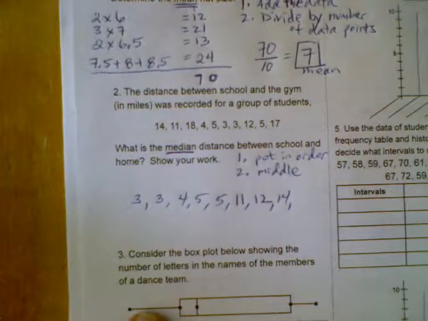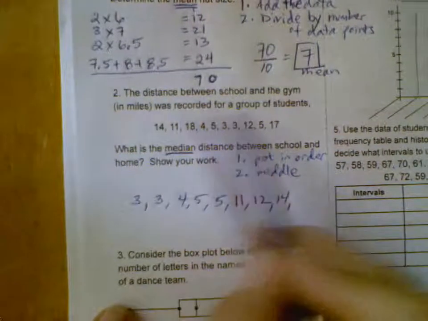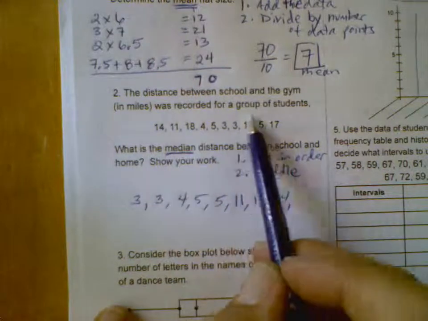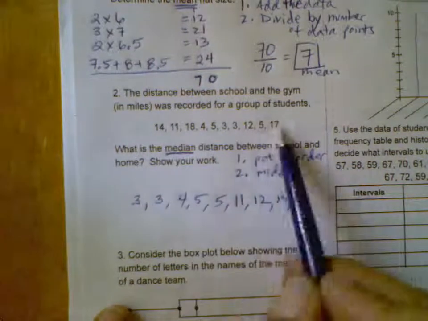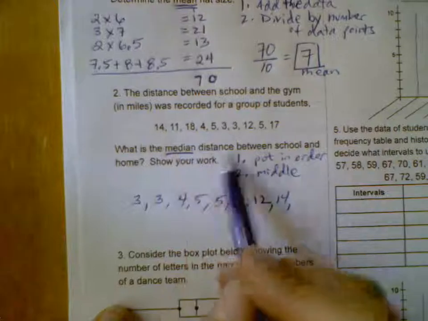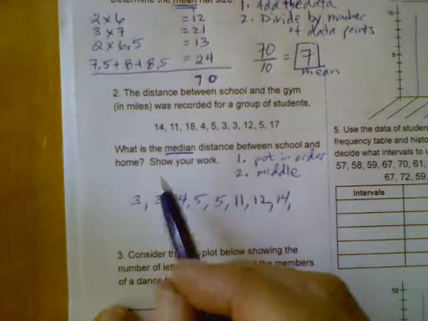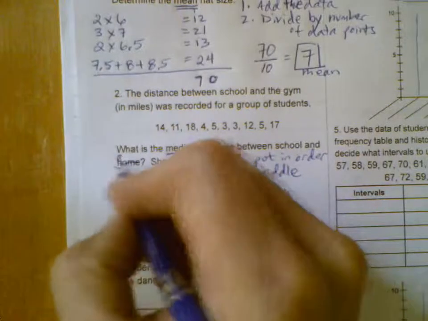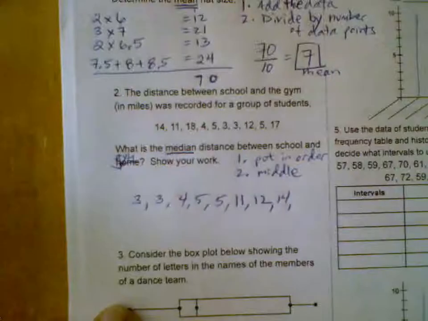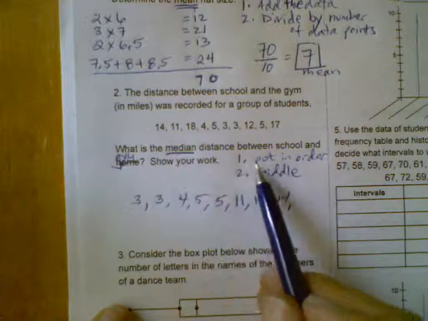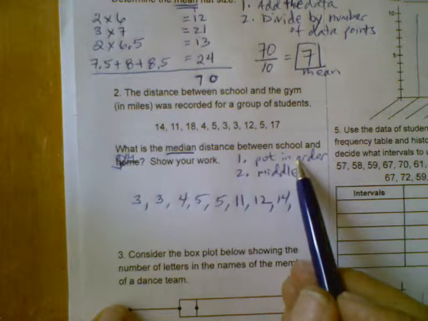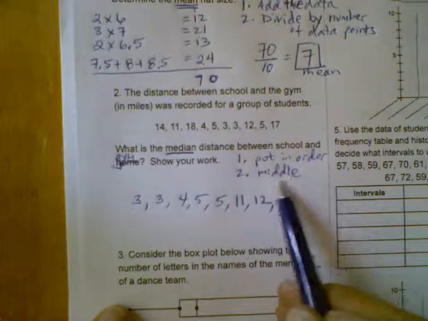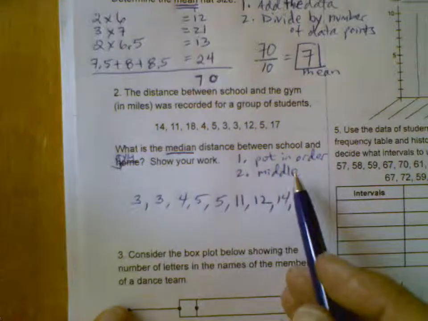Number 2. The distance between school and the gym in miles was recorded for a group of students. So there they are. What is the median distance between school and home? Well, it should have been between school and the gym, I suppose, to match my question. Remember, when you find the median, the first thing you do is put the data in order, and you're trying to find the middle of the data. So let's find the middle.